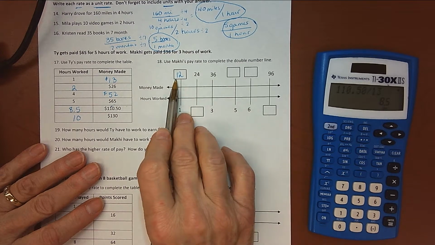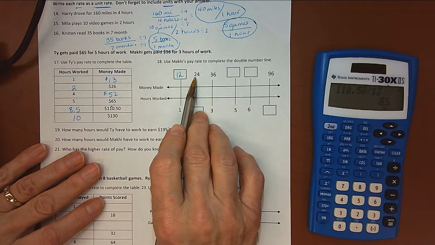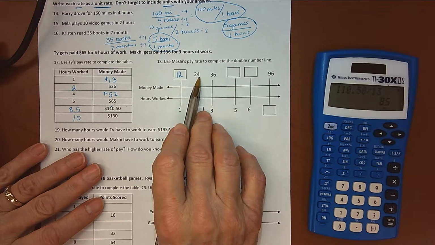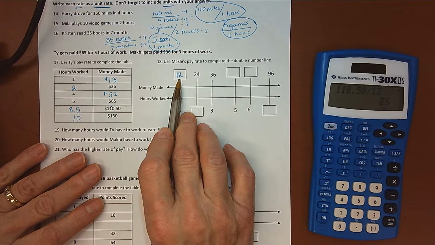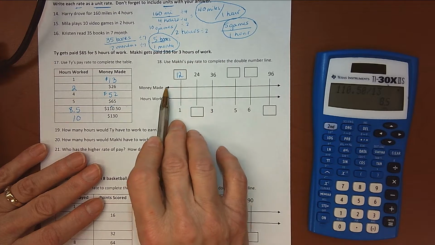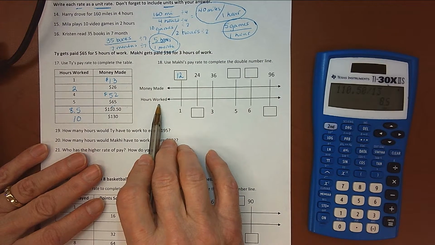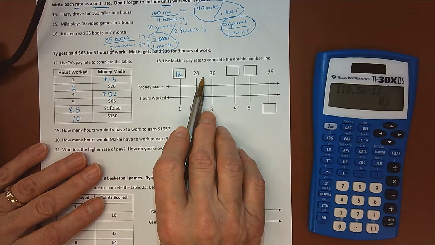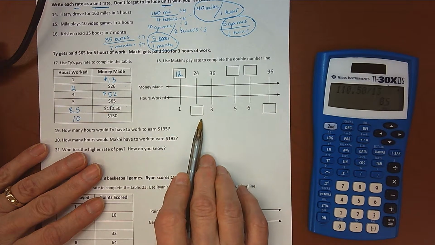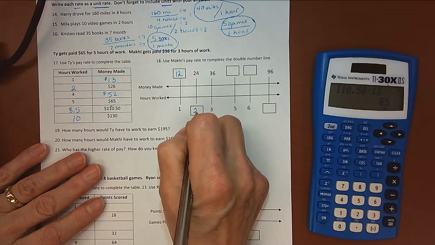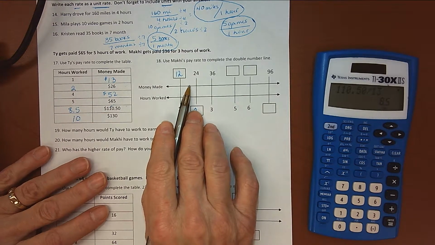Well, $12 an hour. If I was making $24, I would divide that by the 12 to see how many hours I have to work to get $24. On the top is the money made, bottom is the hours worked. So $24 divided by $12 per hour gives me 2 hours that I would have to work to make $24.